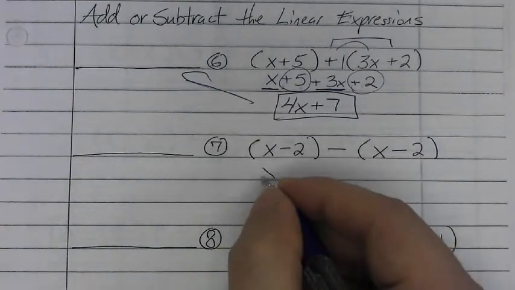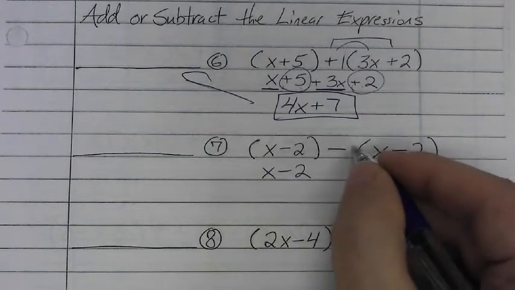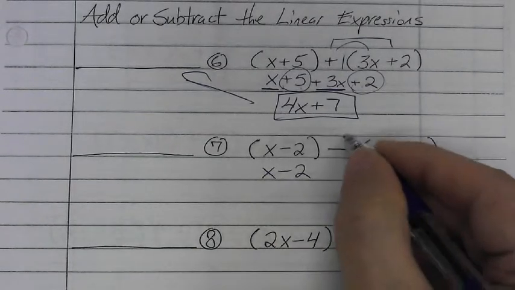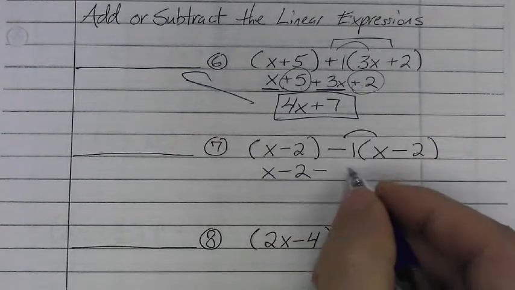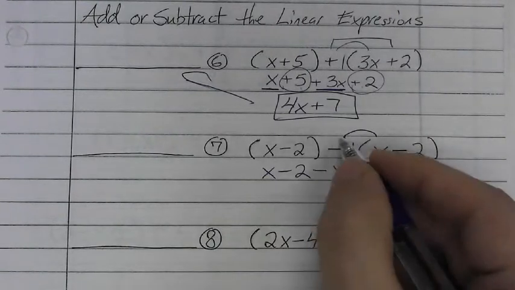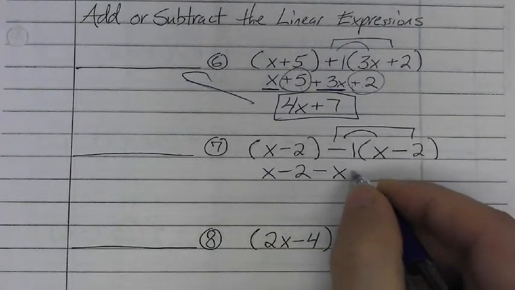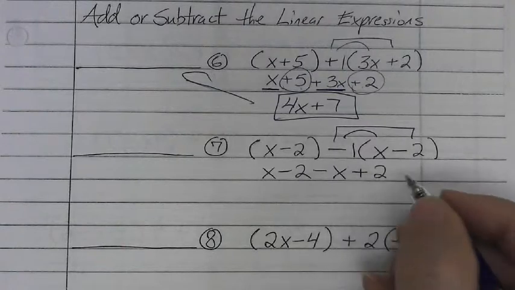Next, I have x minus 2. Here I can put a 1 since there's no number. Signs are different, so I put a minus. 1 times x is x. Here, signs are the same, so it's positive. 1 times 2 is 2.